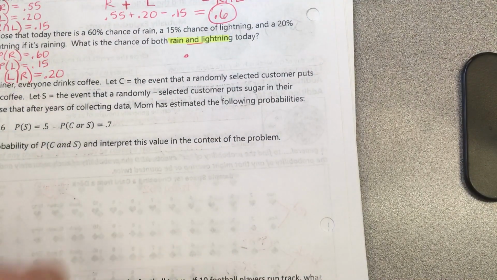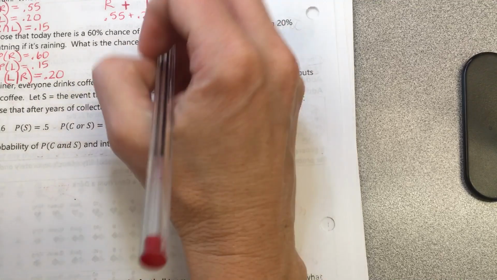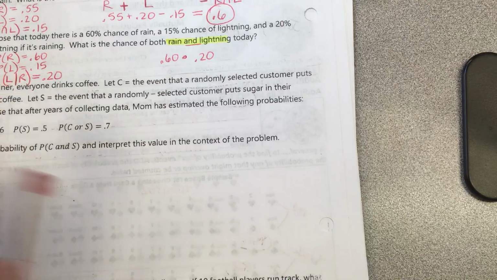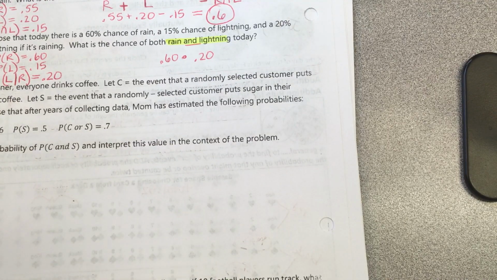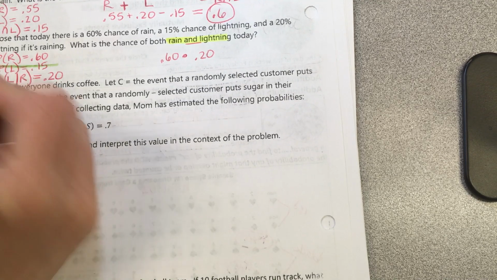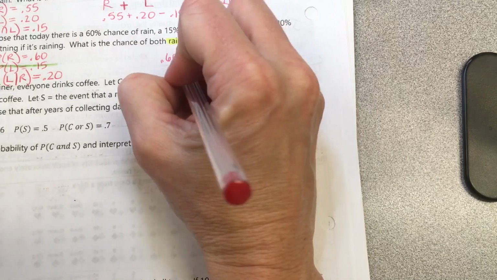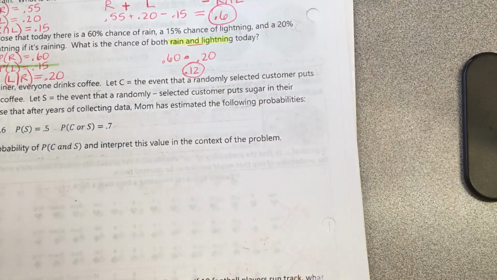So we need to multiply 0.60 times 0.20. So the 0.15 is extra information. Okay. All right. What do you get when you multiply that? 0.12. Okay.